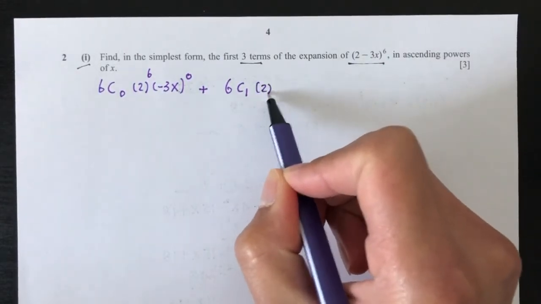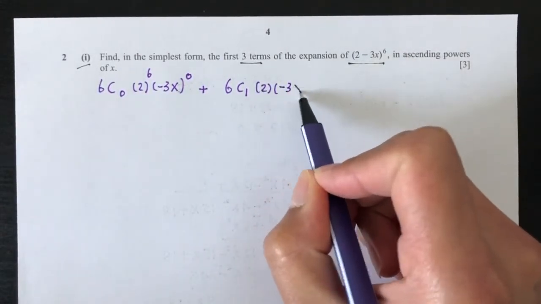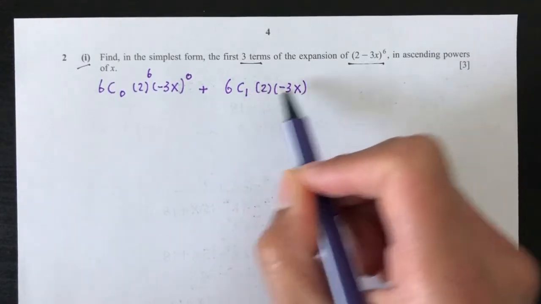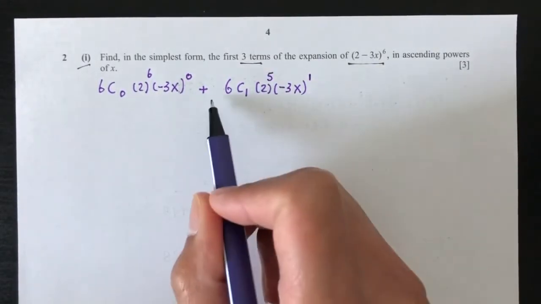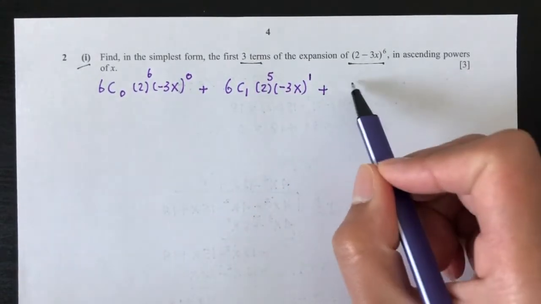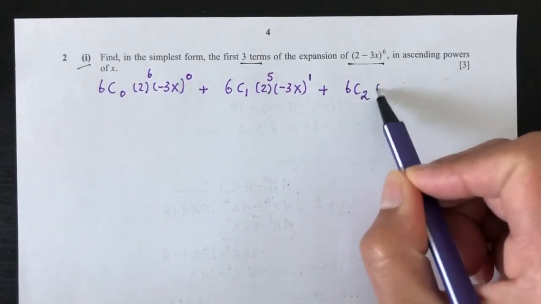The first will be 2, and then we'll have minus 3x. If you have 1 here, it has to have 1 here as well. 6 minus 1 is 5. That is your second term. And finally, your third term will be 6 choose 2.